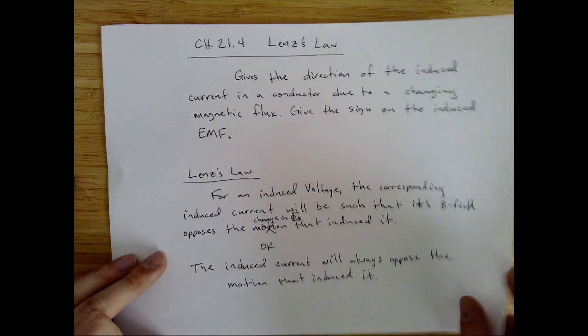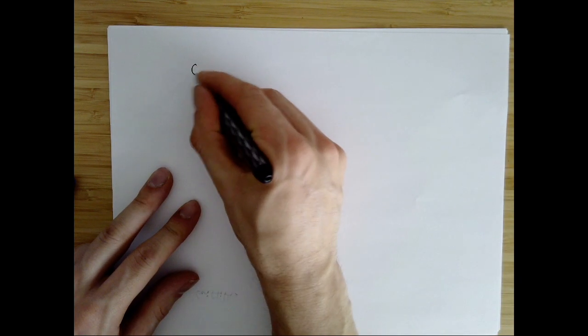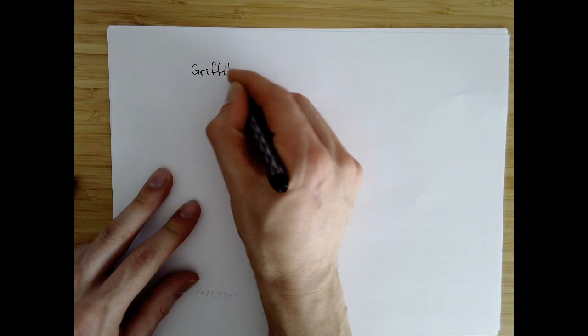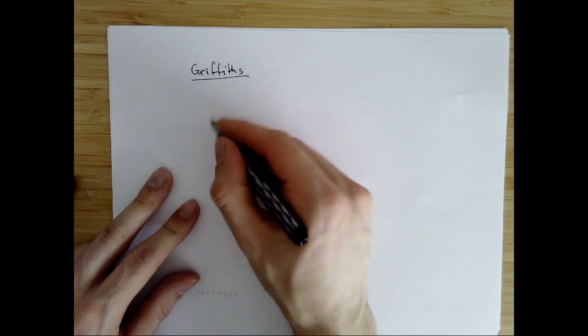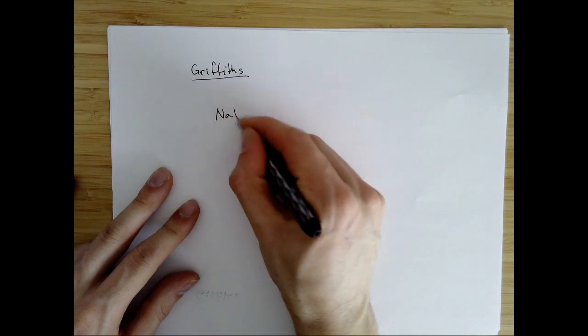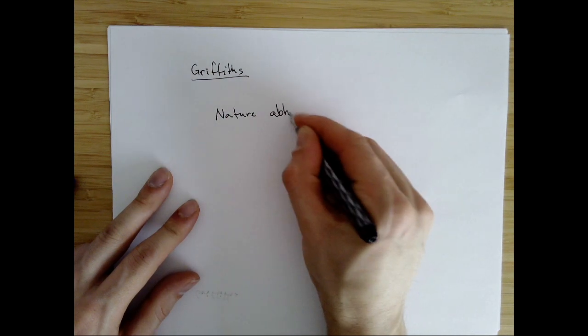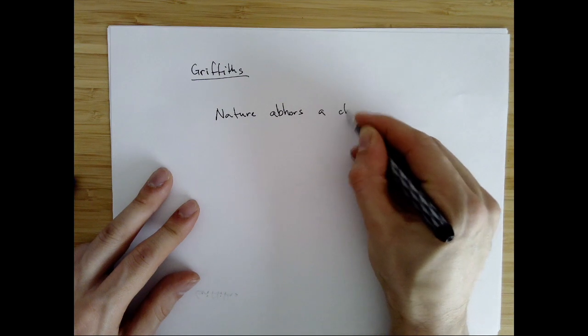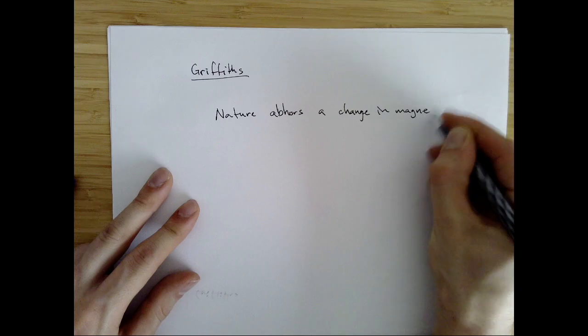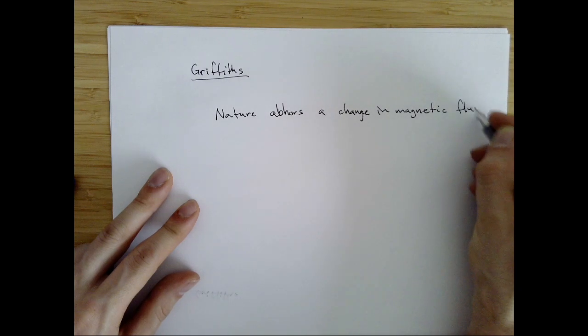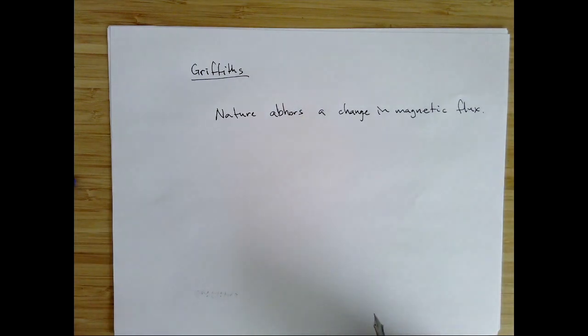Another, and probably my favorite definition for Lenz's law is given by a pretty famous E&M author known by the name of Griffiths. His way of writing Lenz's law was my favorite, and that is that nature abhors a change in magnetic flux. That's my favorite.